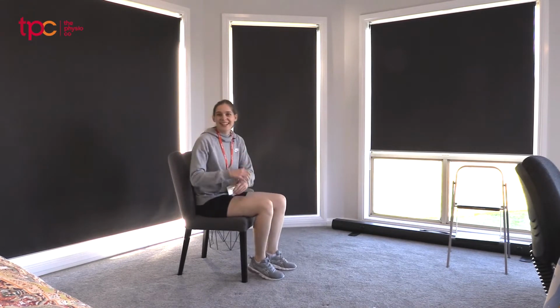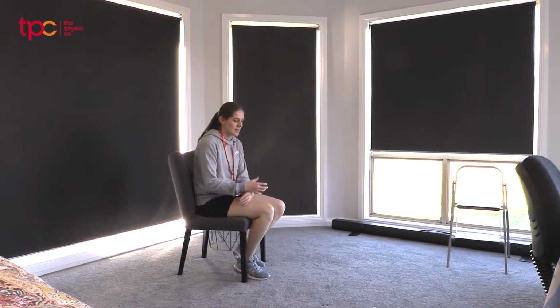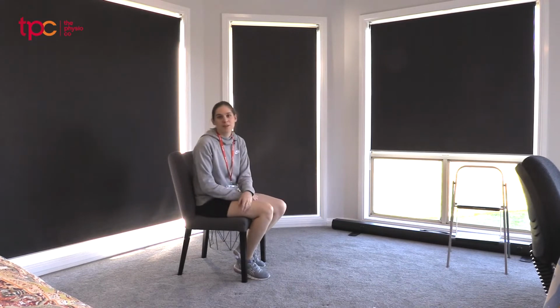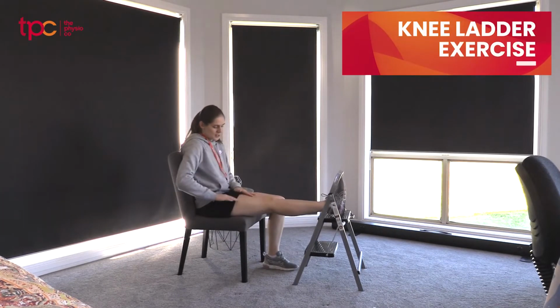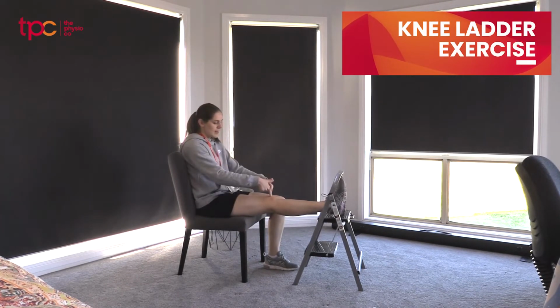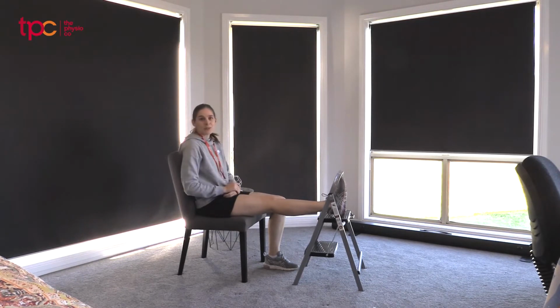Okay, for the next exercise, you're going to need something that you can rest your foot on. So that might be a little stool, or in my case here, I've got a little step. You just want to bring your foot up on top, just so your leg can get flat. And basically you're just going to tense the muscles in your quad and try and push your knee down a little bit. So I'll demonstrate what I mean, just like that. So you can see the muscles in my leg turning on, and it's just pushing that knee down a little bit.